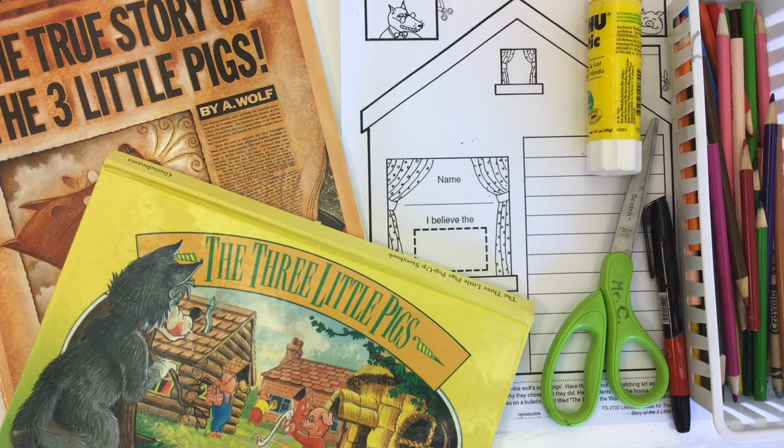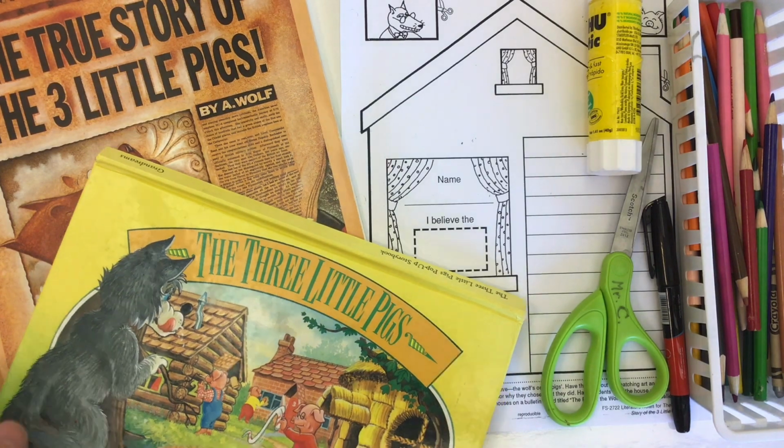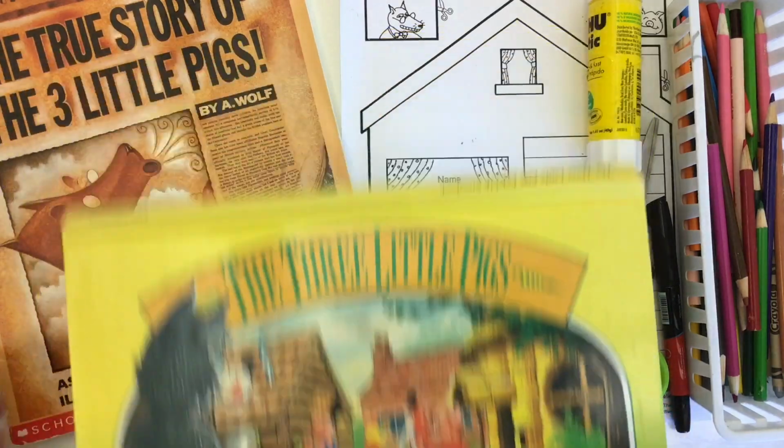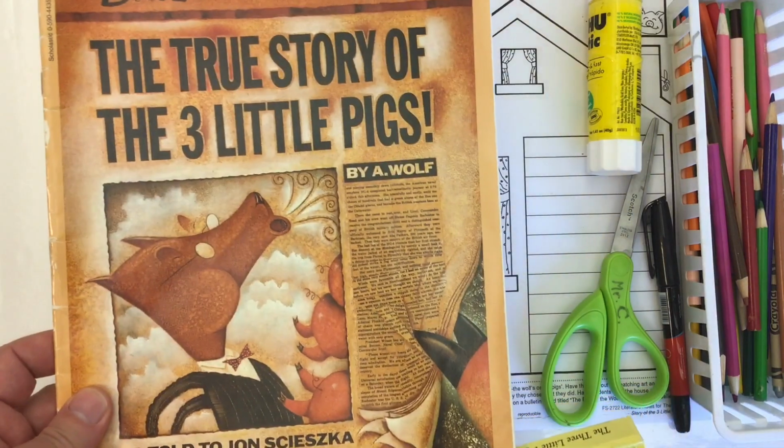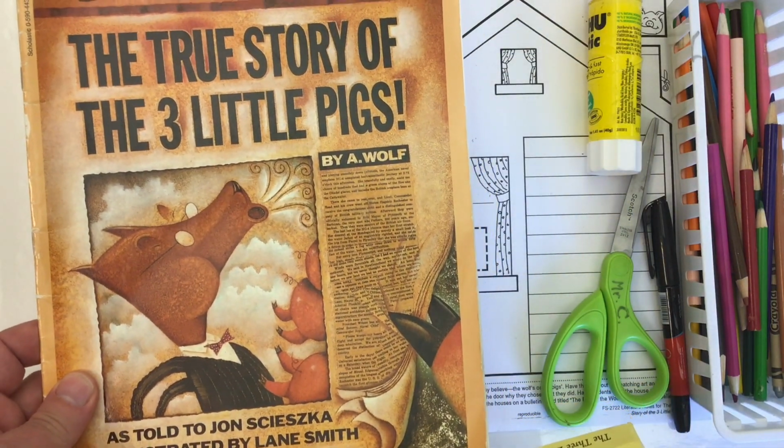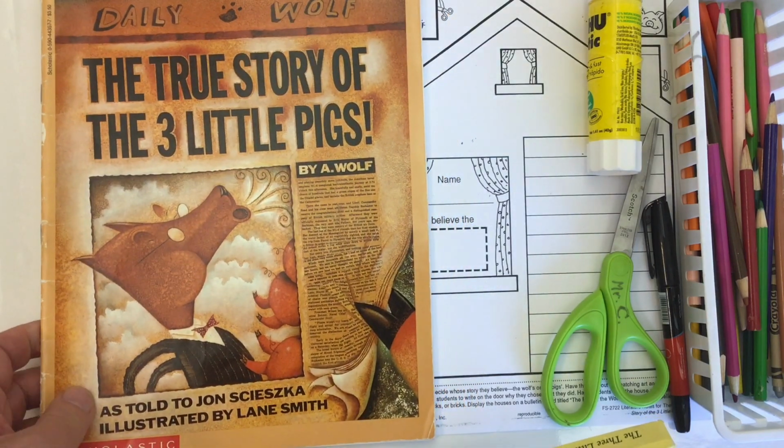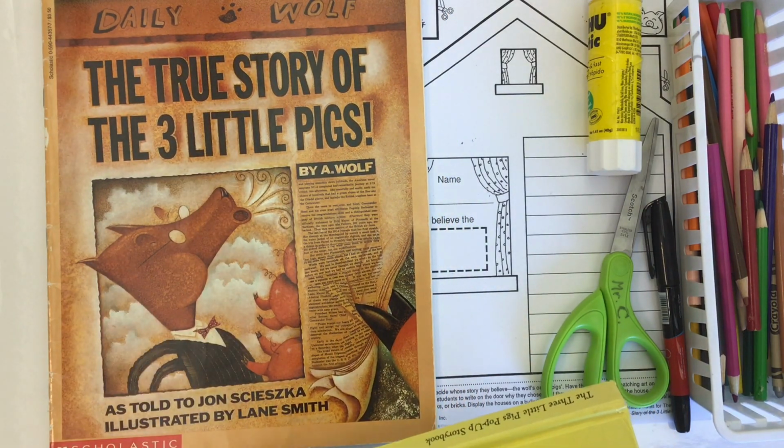Okay, here we have an activity writing sheet for our theme unit on fairy tales, and we're looking specifically at the Three Little Pigs. And in fact, we're kind of looking at two different books. We're looking at the traditional Three Little Pigs fairy tale, and we're looking at this book called The True Story of the Three Little Pigs, which is a version told by the Big Bad Wolf himself.